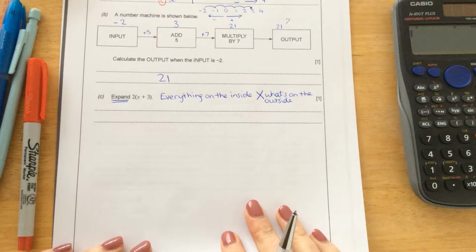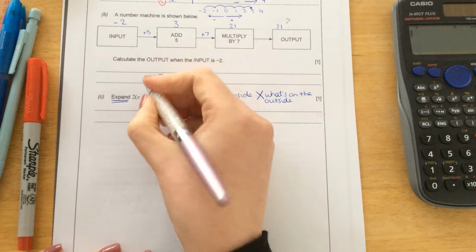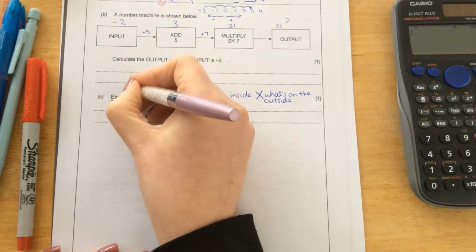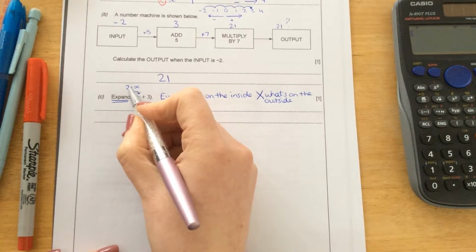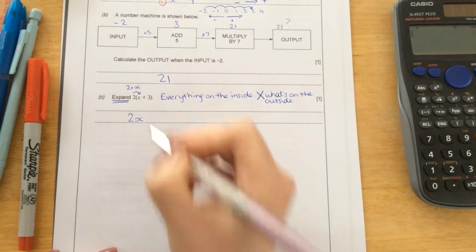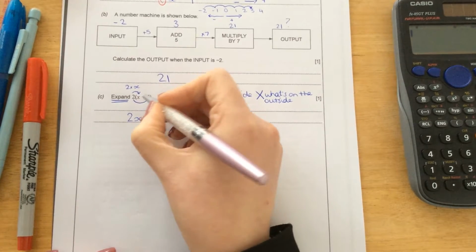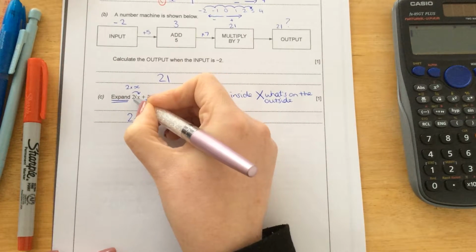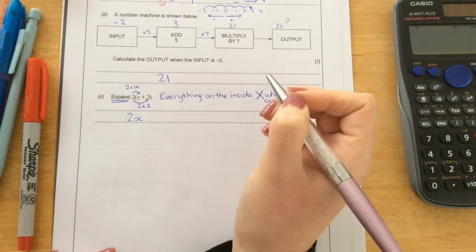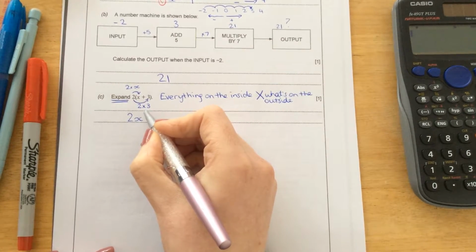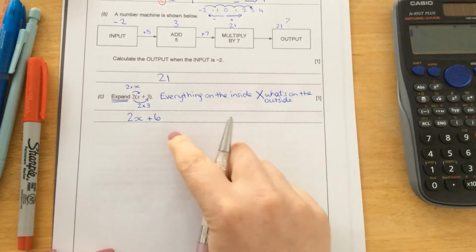So this question here, we have to times everything on the inside by what's on the outside. So effectively, I'm going to do 2 times x. Well, how would I write that in algebra? Well, if I'm timesing it, I take away the sign, so it would end up being 2x. And then 2 times the next one, because everything on the inside has to be times by what's on the outside. So 2 times, that's a positive 3, isn't it? So 2 times 3 is 6. Is that positive or negative? It's a positive 6. And that there would give you 1 mark.